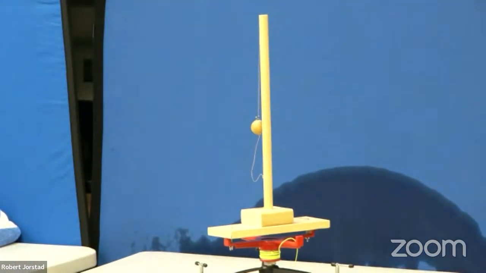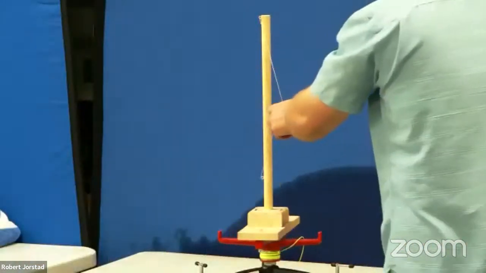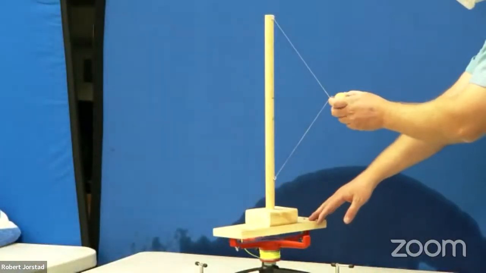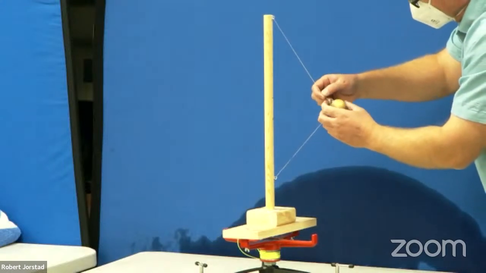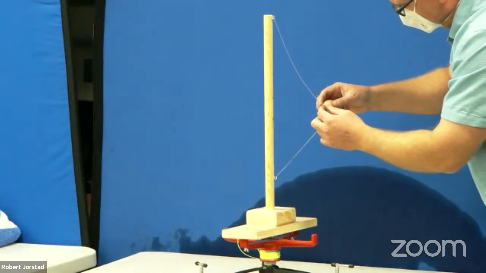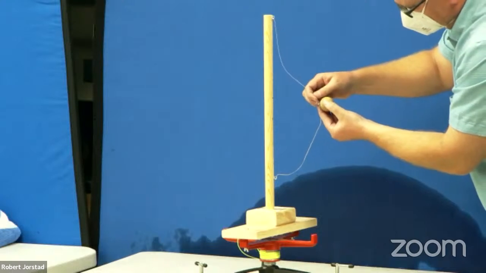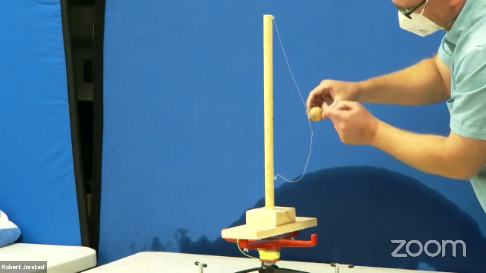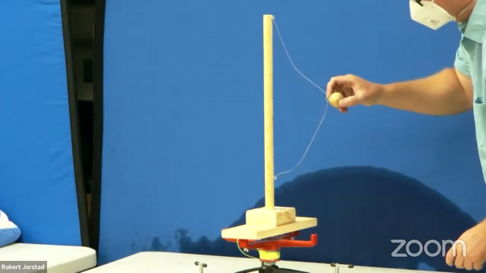There. Okay, with this one, check this out, and I want to point out something very carefully here. This is a weirdo contraction. I like this problem. Now, probably can't see this very well, but there's actually two different strings here. You see that? There's one that's tied up here and one that's tied down there.